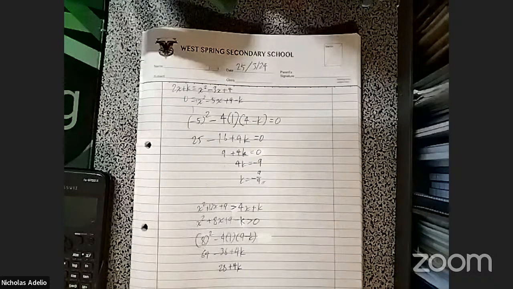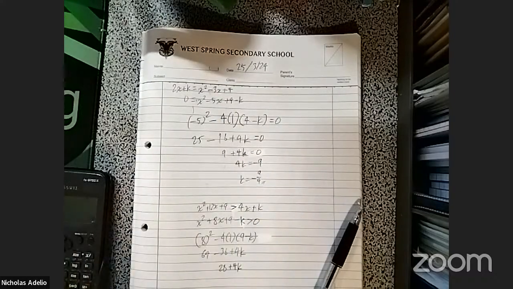This is more troublesome. It's always greater than 4x. Always greater means, I mean, the a is positive.